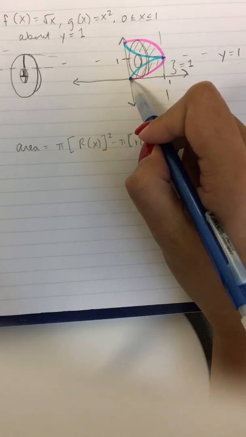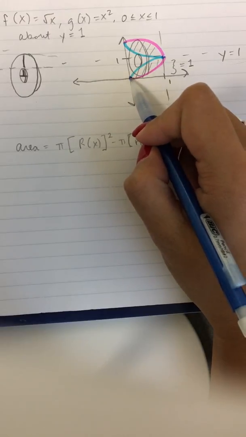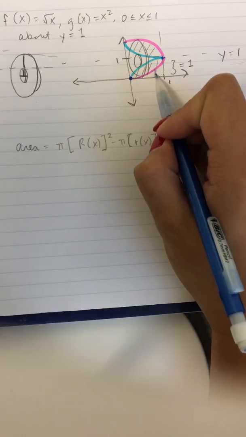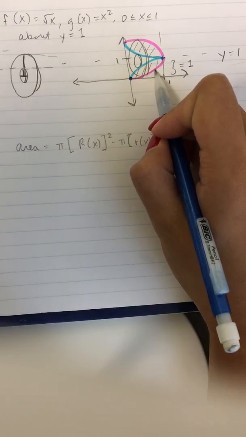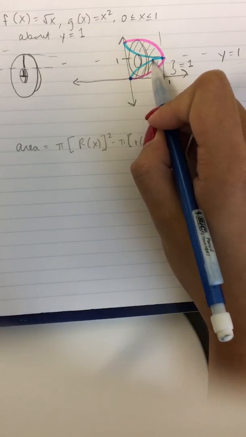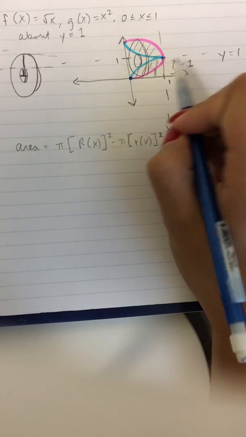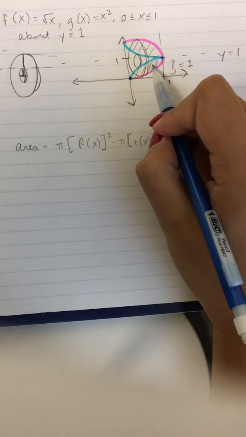So if we said that the radius was the value of x squared, that would actually be this distance right here, and that's not what we're looking for. But this distance, x squared, plus some value here, will give us 1. This value here is actually what we're trying to find, the radius.